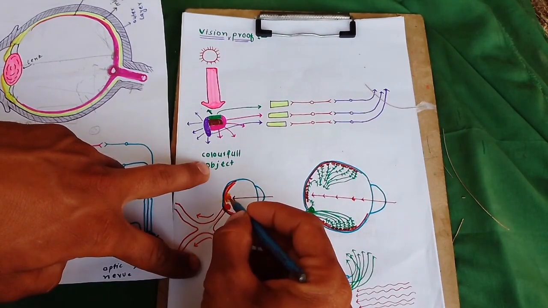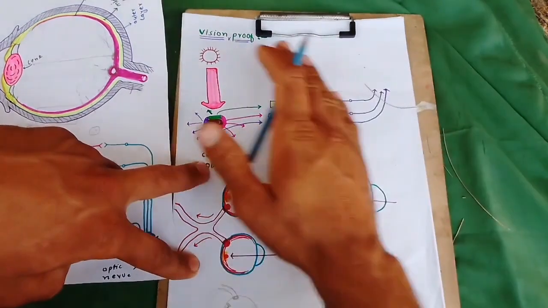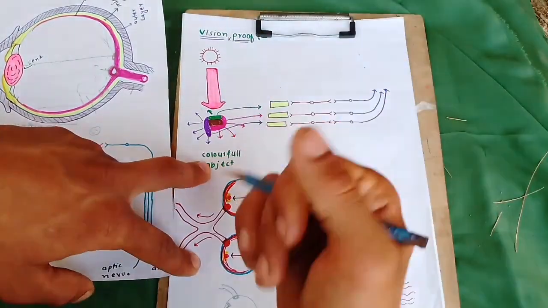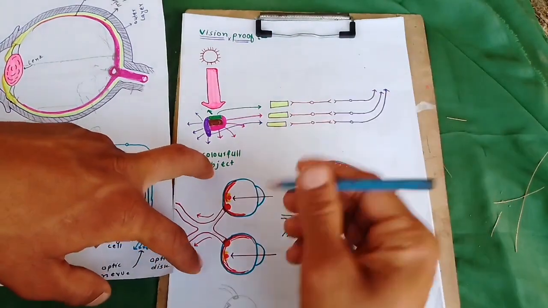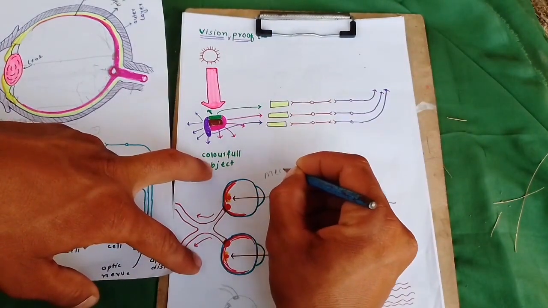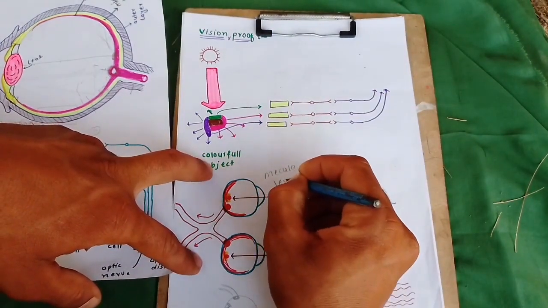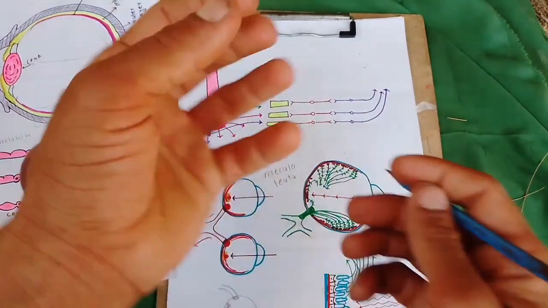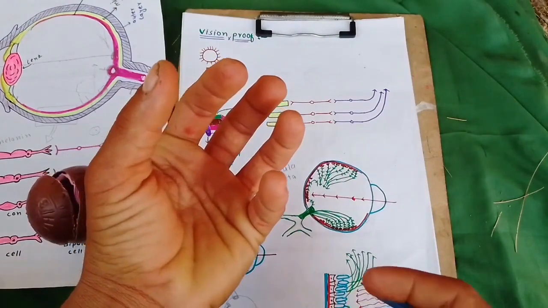Lateral to the optic disc, there is a spot called the yellow spot, because it consists of a yellow color pigment. This yellow spot is called the macula lutea. The macula lutea has a depression.